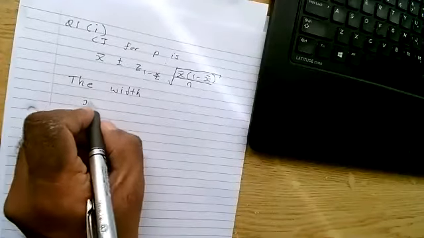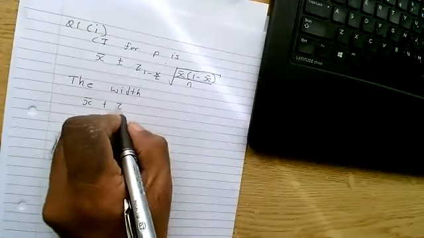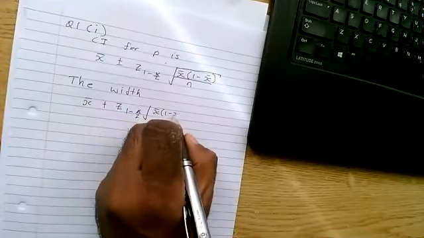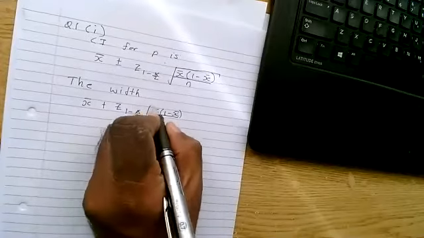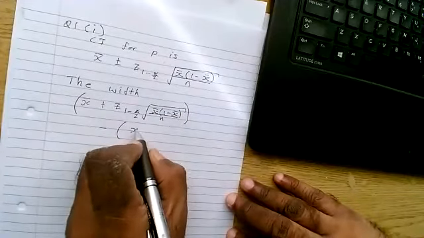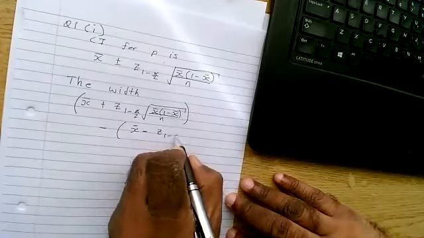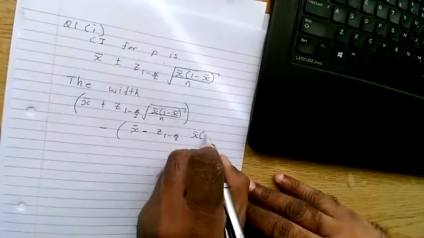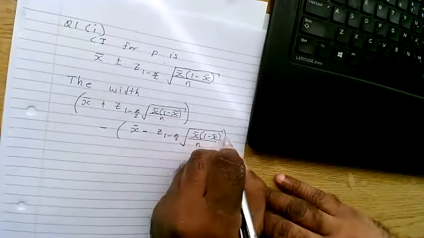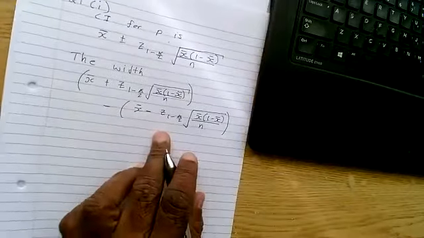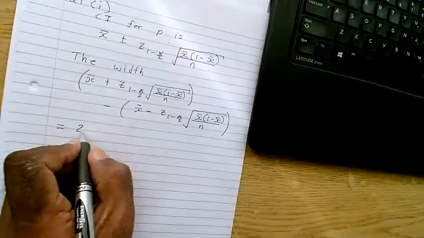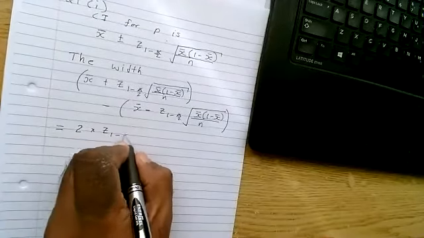So the upper limit here is this, and the lower limit is this. If you take the difference between these two, you will get the width to be equal to the following.